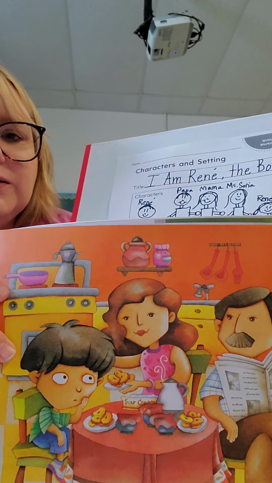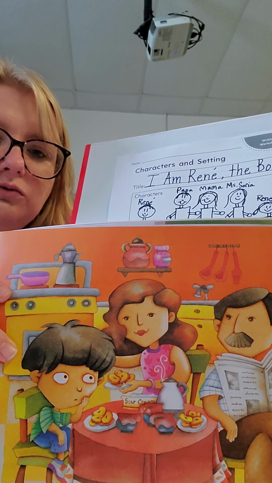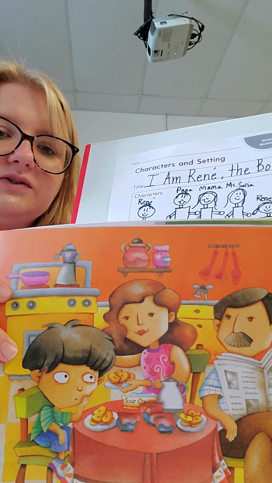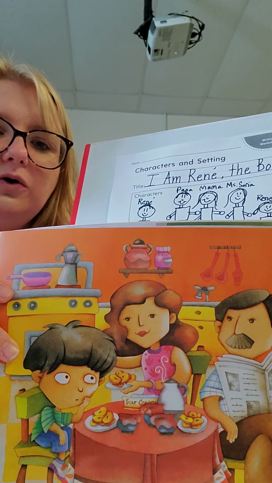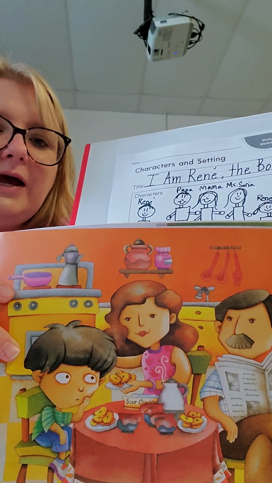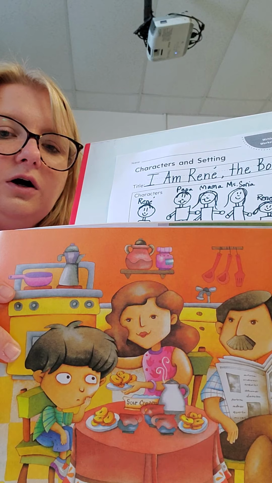So let's think, where is this story taking place? We know he's at home. What room does this look like to you? Do you have a room that looks like this in your house? I think it looks like the kitchen. I can see the table where they're having dinner. I see the stove where mom and dad has cooked supper. I see the countertops. So those are some things that I want to add to my setting.